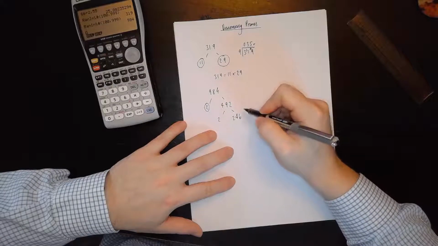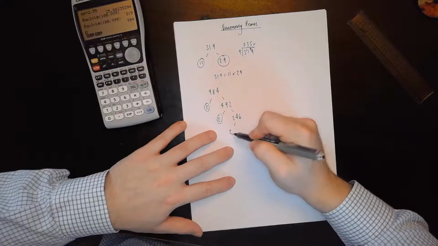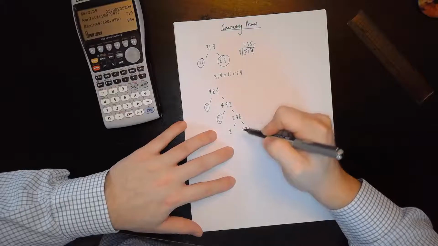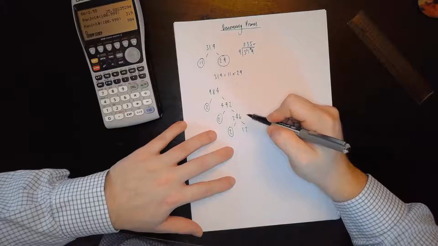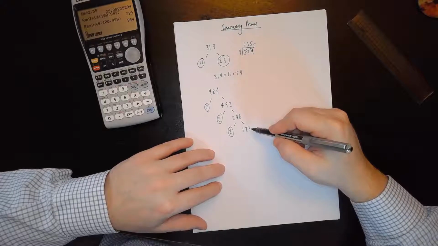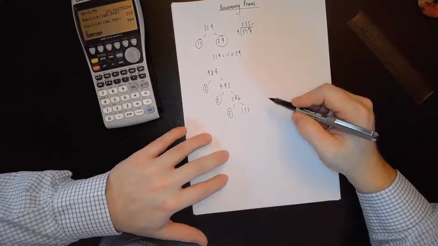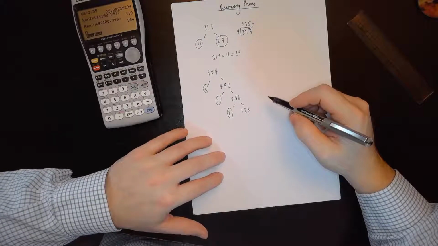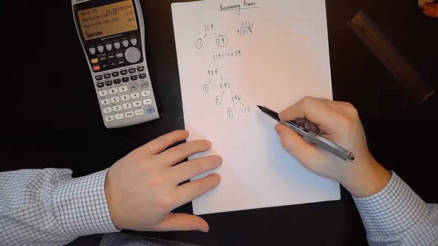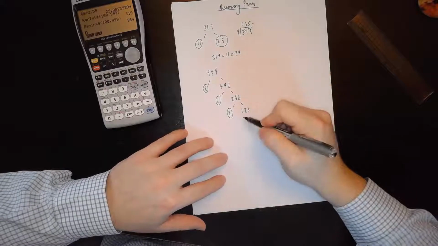246. 246 is not prime. 2 goes into it 123 times. 2's prime. And now is 123 prime? Well, 2 obviously doesn't go in. 3, let's add up the digits: 1 plus 2 plus 3 is 6. 3 goes into 6, so 3 goes into 123.